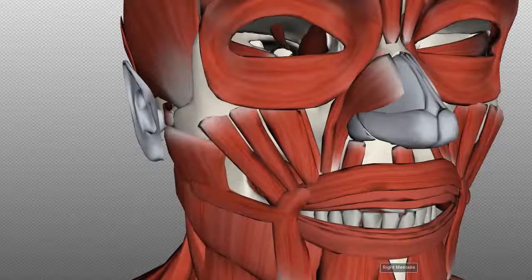So just to quickly go over those ones, you've got the risorius here, which is lateral and inserts onto the corner of the mouth and retracts the corner of the mouth. You've got the zygomaticus major and minor, and then you've got the levator labii superioris, and the levator anguli oris.